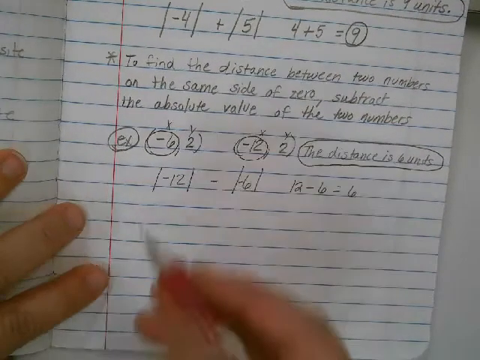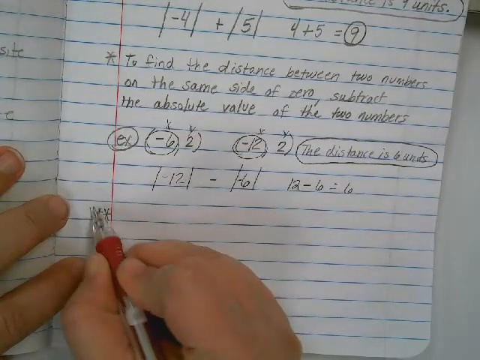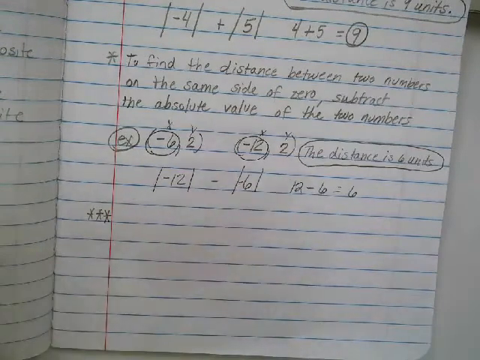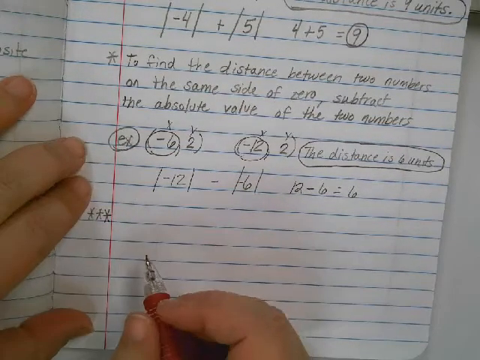Okay, we're going to go on, and this part of the notes is going to tell how you would know which direction these points are running. If they're running vertically up and down or horizontally left and right.